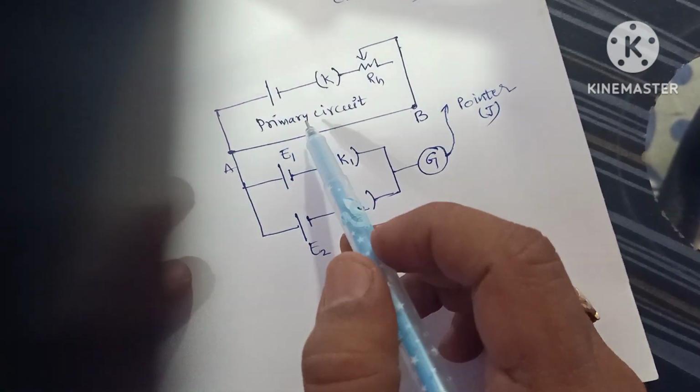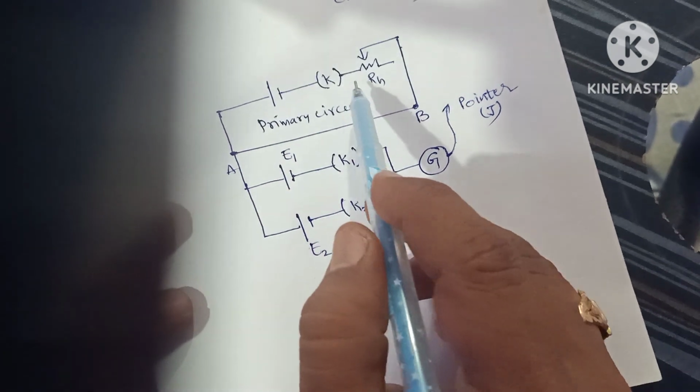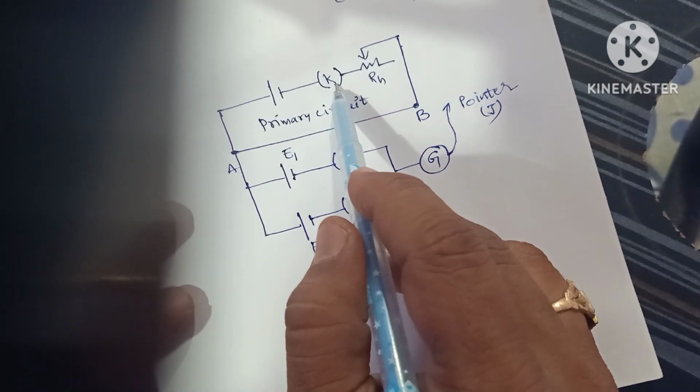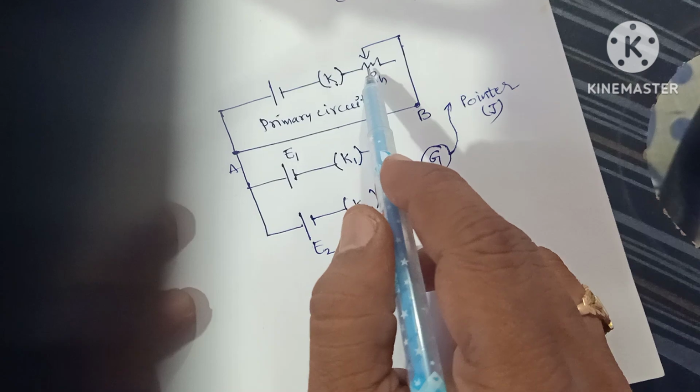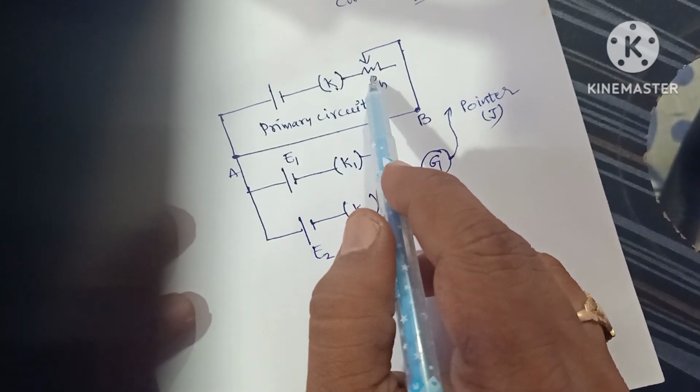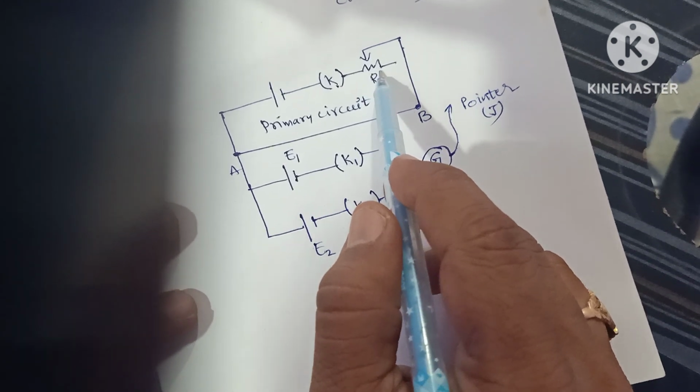In the primary circuit, the plug key K is closed first, then we need to set RH to a particular value, which means RH is adjusted.